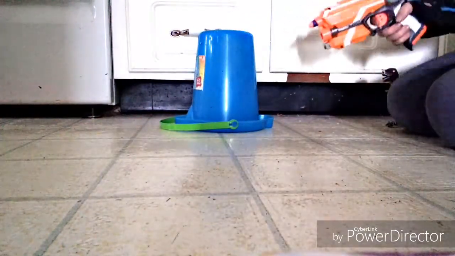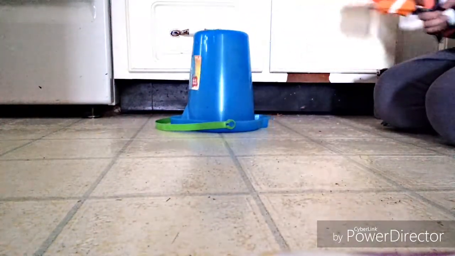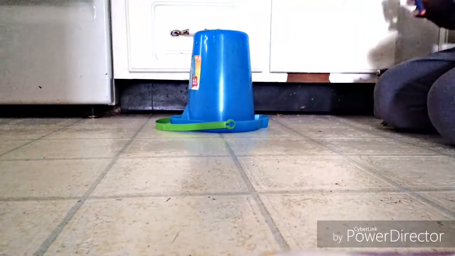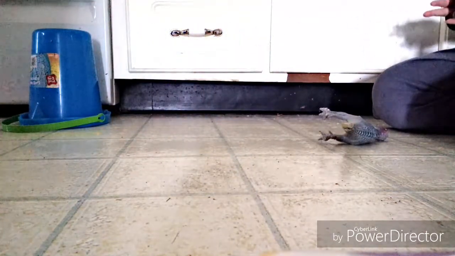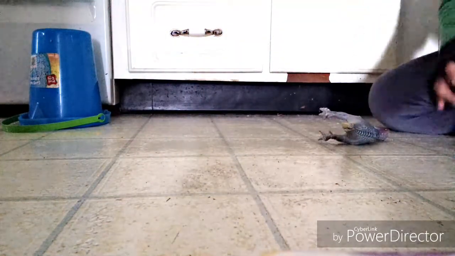Nerf gun shot at pail. 3, 2, 1, boom. See, it didn't move very much. But let's try the dinosaur. 3, 2, 1. It moved a lot. That was my first test.